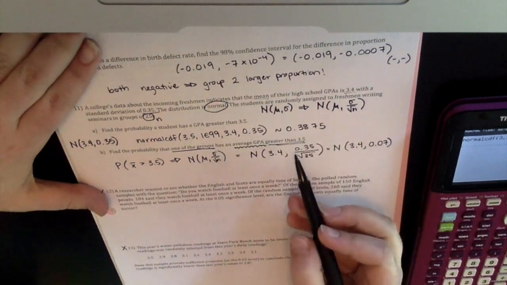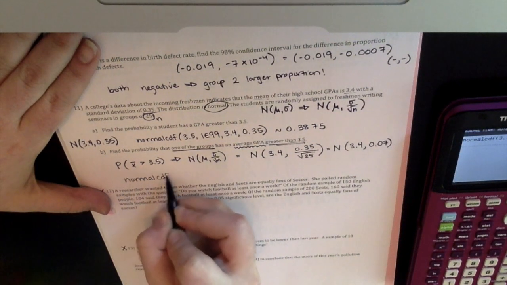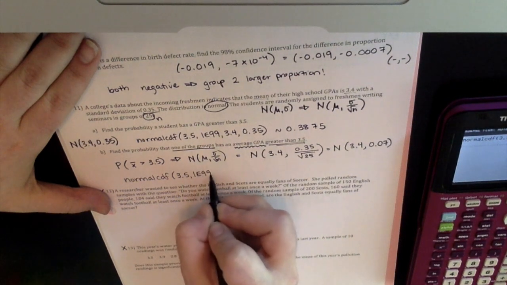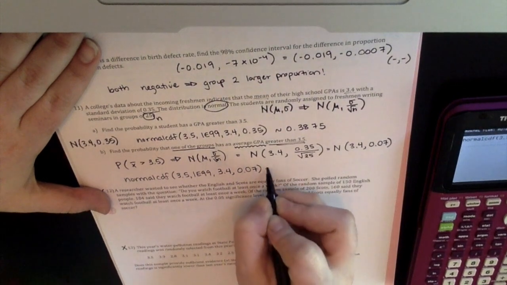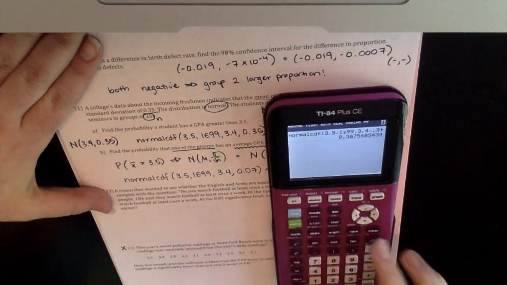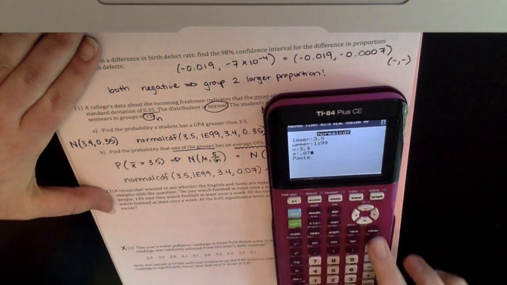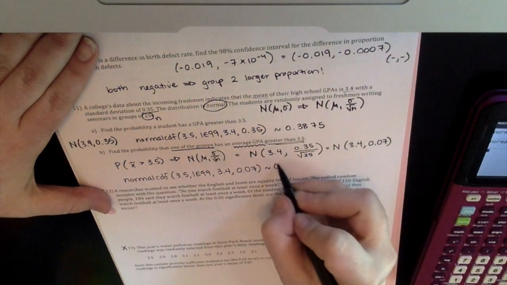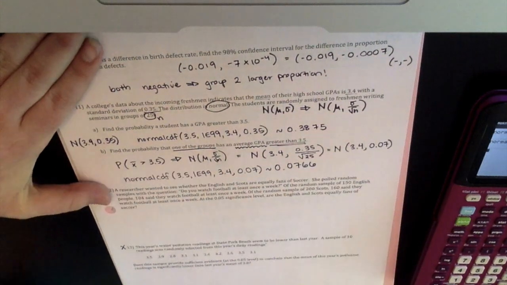Now I approach this the same way, just with a smaller standard deviation. Normal CDF, 3.5, 1E99, 3.4, but now I shrink my standard deviation to 0.07 and run this. So second bars, number 2, and all we have to do is change the standard deviation and paste it again. And my answer drastically changes, shrinks.